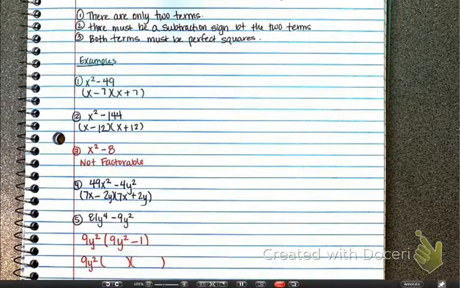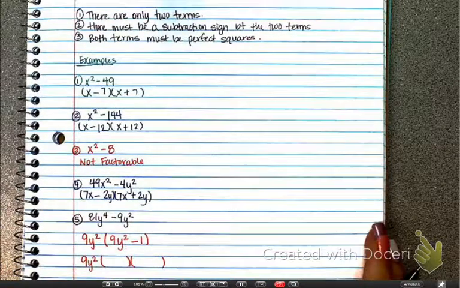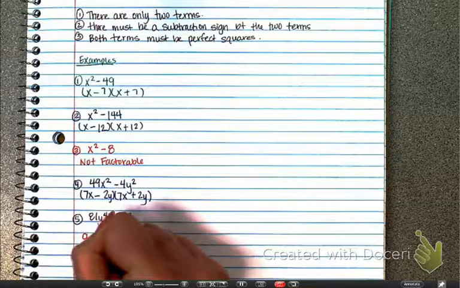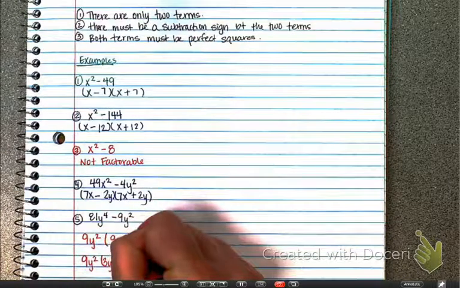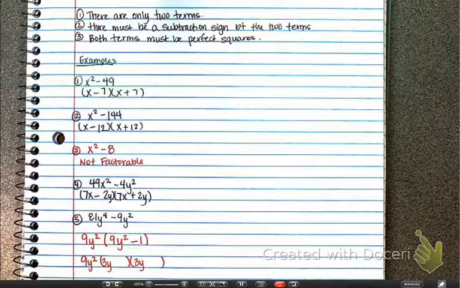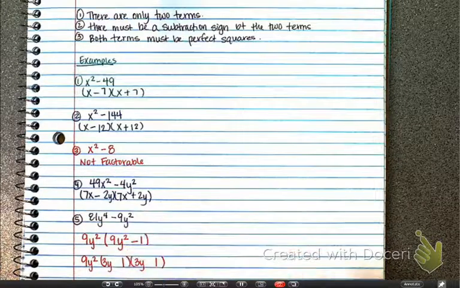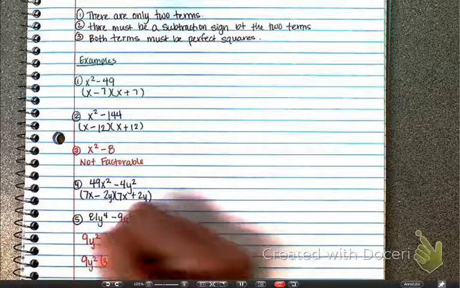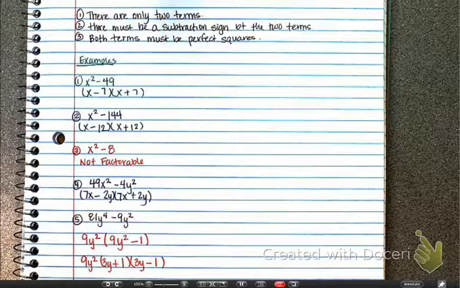What is the square root of 9y squared? 3y. What's the square root of 1? 1. If you don't believe me, plug it into your calculator. 1's plus, 1's minus.